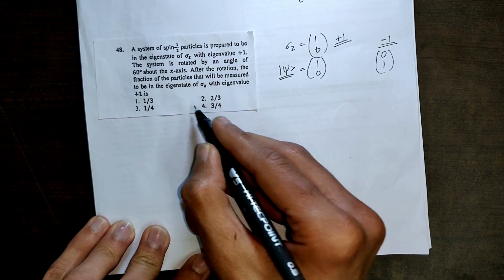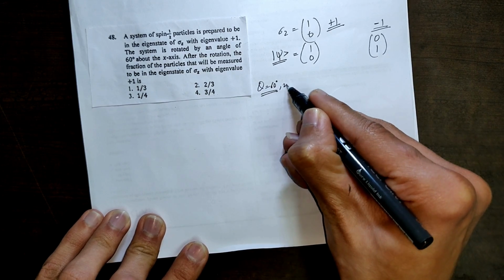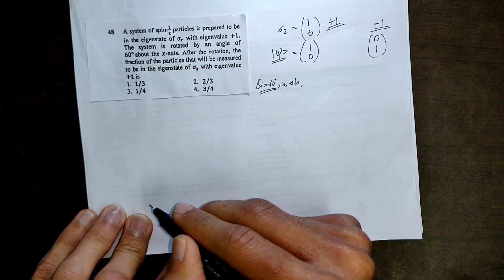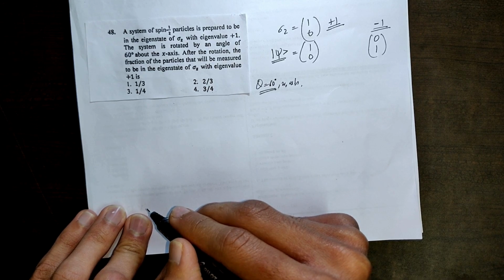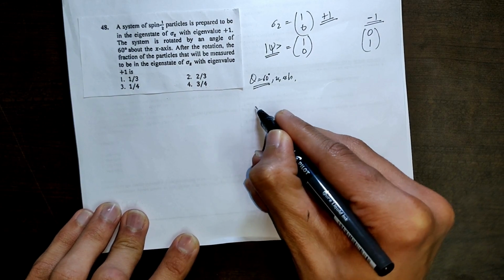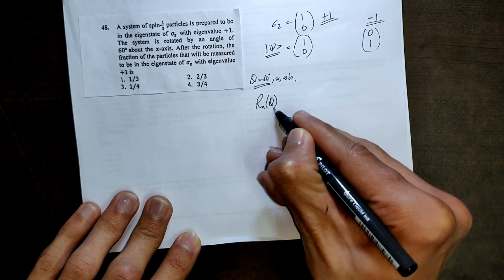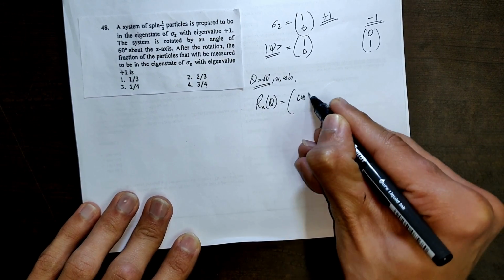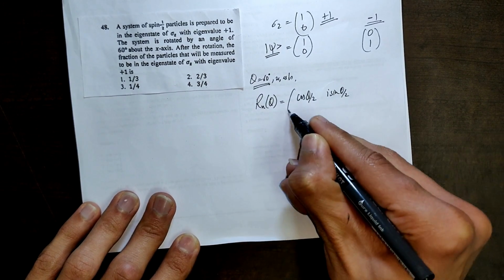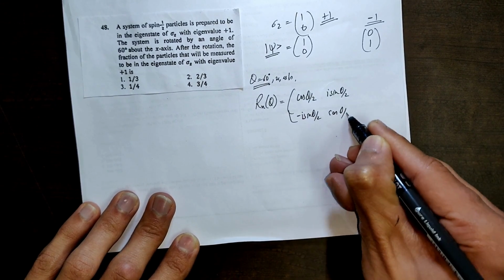Now the system is rotated by an angle of 60 degrees about the x-axis. After rotation, what fraction of the particles would be measured to be in the eigenstate of sigma z with eigenvalue +1? So we know that the rotation matrix about the x-axis is given by cos theta by 2, i sin theta by 2, minus i sin theta by 2 and cos theta by 2.